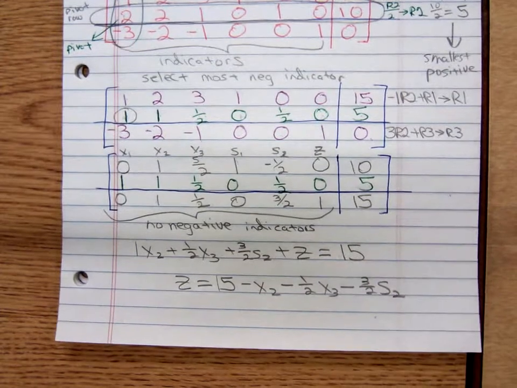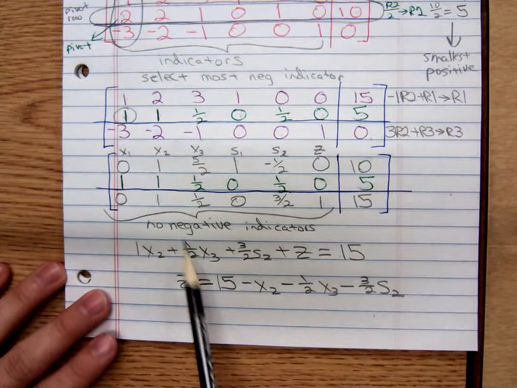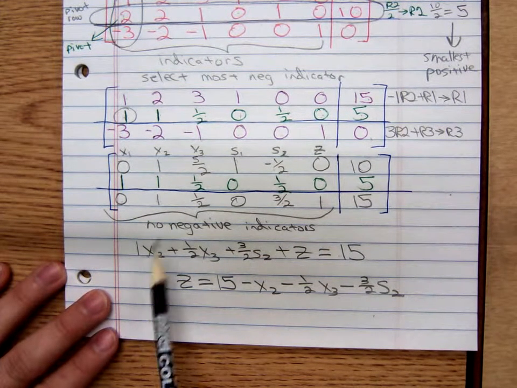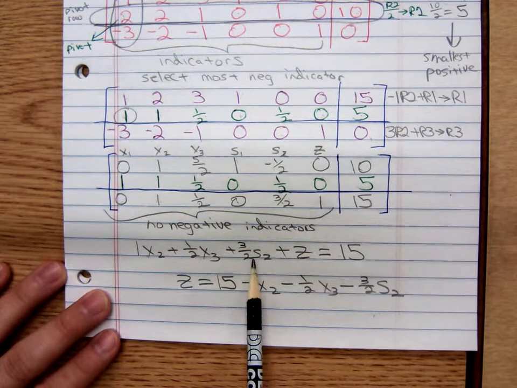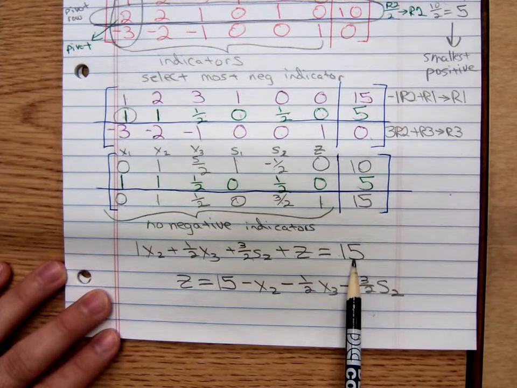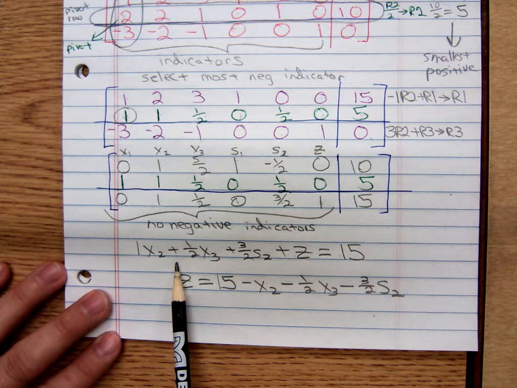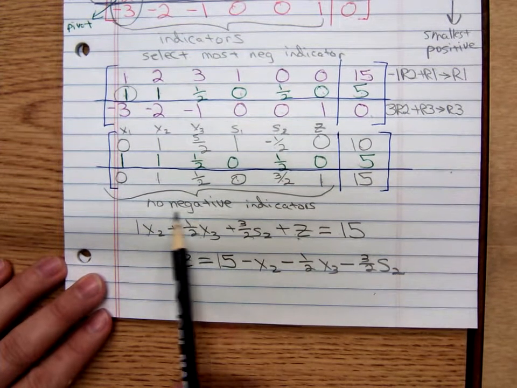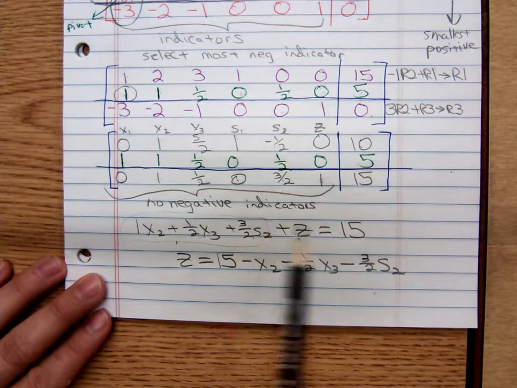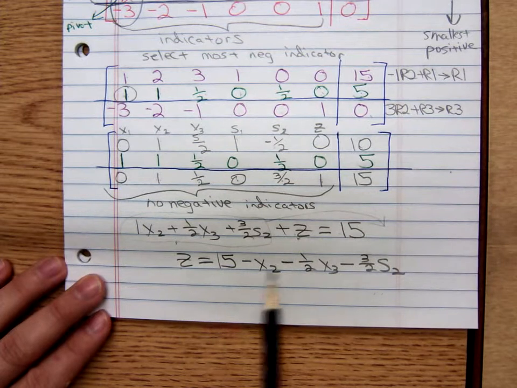Oh, no, I should have said something there. I'm sorry. I converted 0x1, 1x2, 1/2 x3, 0s1, 3/2 s2 plus z equals 15. So I converted that last row to an equation, and then I solved that equation for z. I picked up those terms and moved them over to the left. So I had z by itself, and here's what I got.